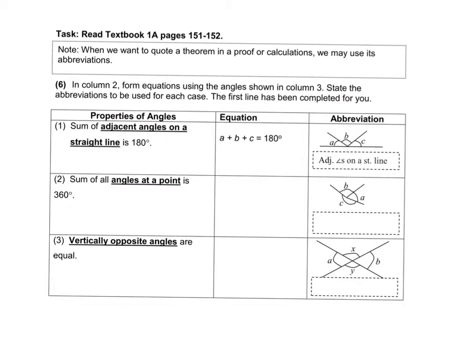Okay, now we have learned quite a bit of theorems or different types of angle properties, and sometimes we will need to use them to state the reasons when we do our working to find the unknown values. So now here are some of the common properties of angles that we will use, and their abbreviations. Firstly, we have the sum of adjacent angles on a straight line is 180. You probably have learned that before. So this is given by the short form adjacent angles on a straight line, ADJ angles on a straight line. That means they add up to 180 degrees, or we can just write angles on a straight line.